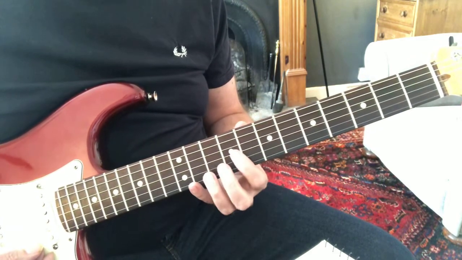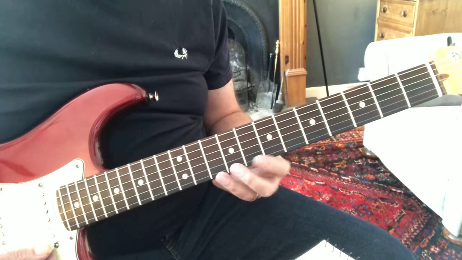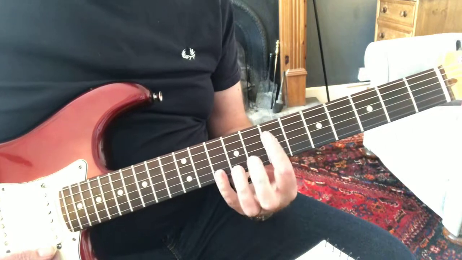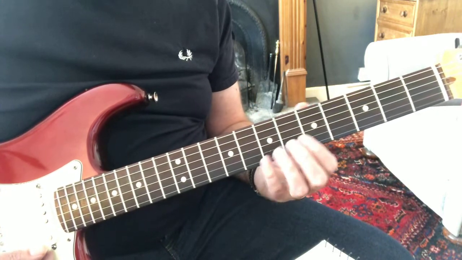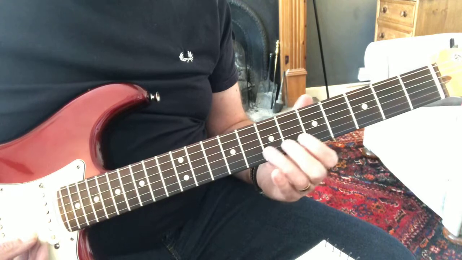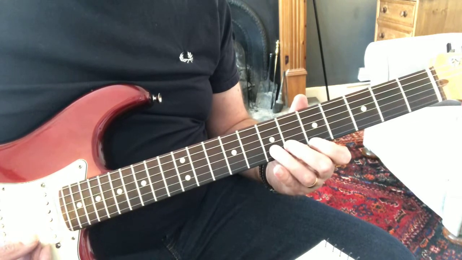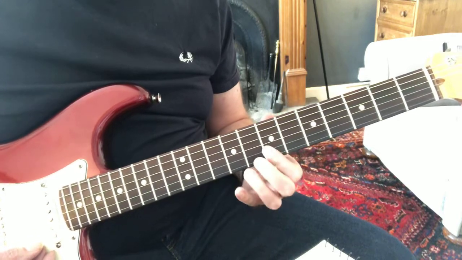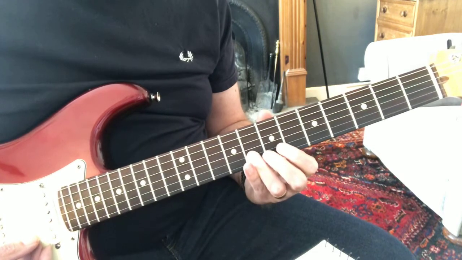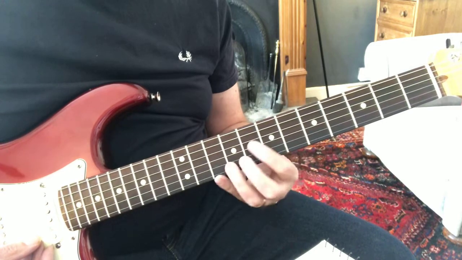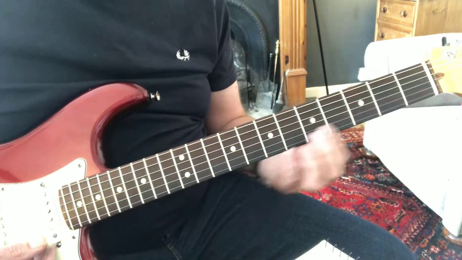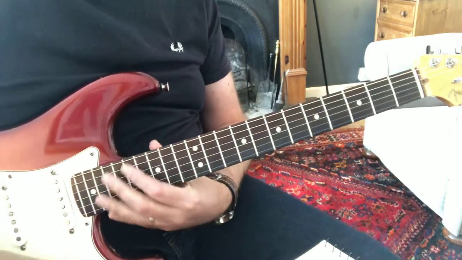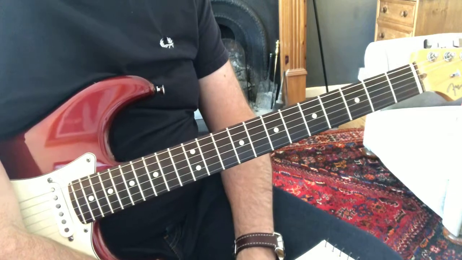There are obviously many ways you could play this. That's not a very economical way of playing the piece because there's lots of movement around in a linear fashion. You could play it very much in this position. You see I'm barely moving from here, but for the time being we were learning the notes on the first string, so that's fine.